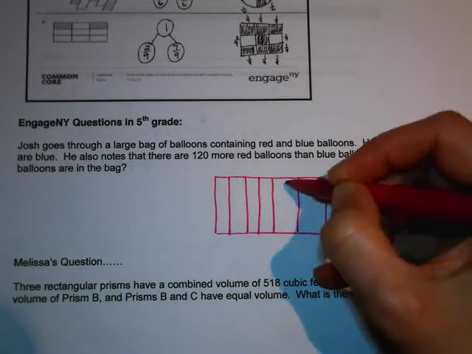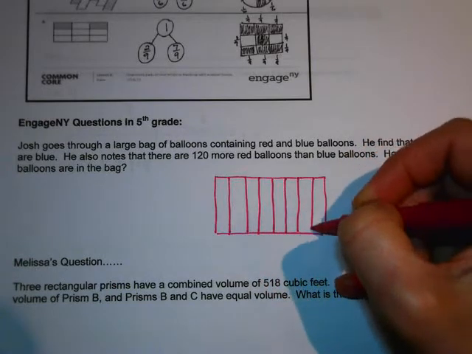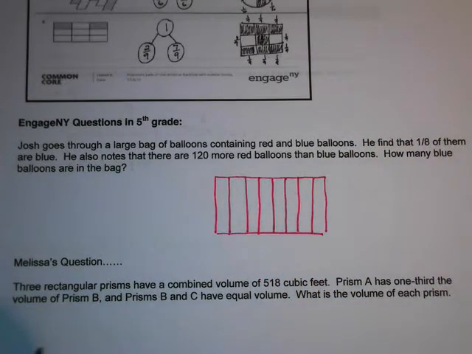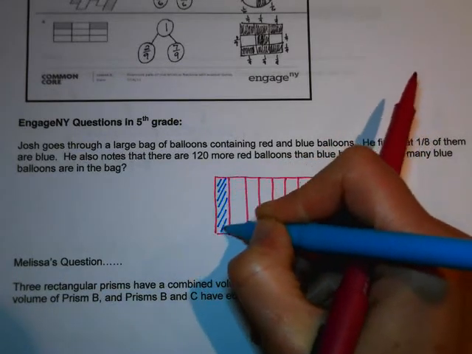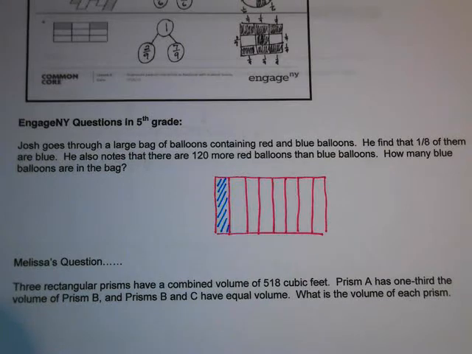Okay? And he notices that 1/8 of them are blue. So these are the blue ones. The rest of them are going to be red. All right? Now here's the key thing for this. You ready?